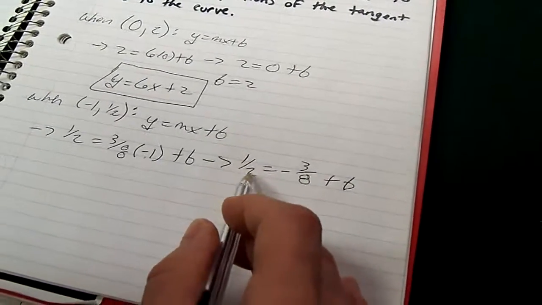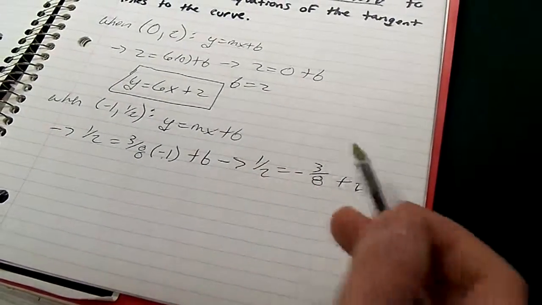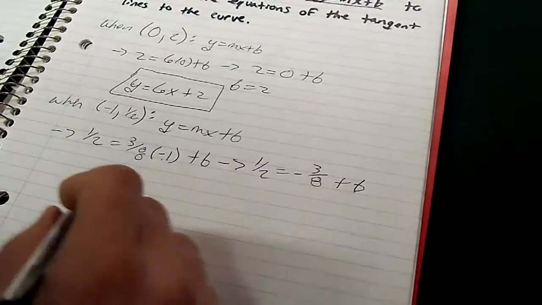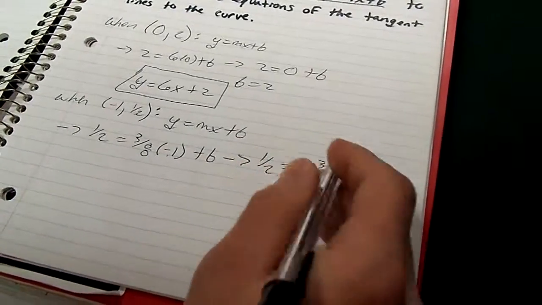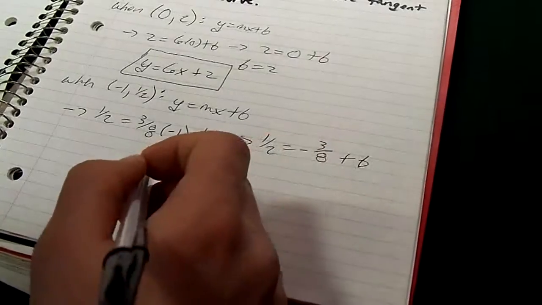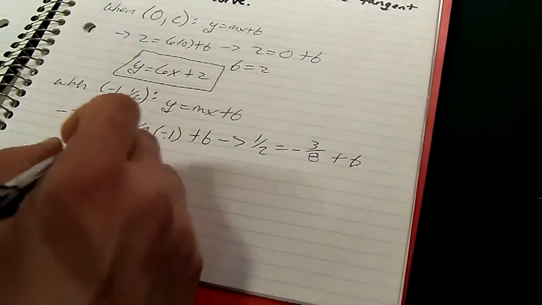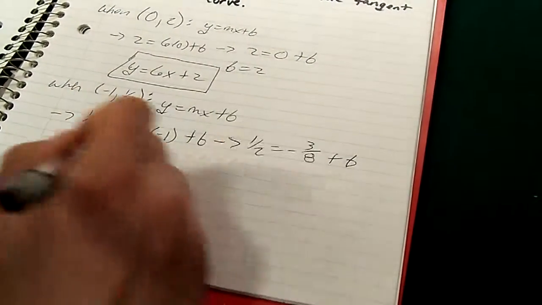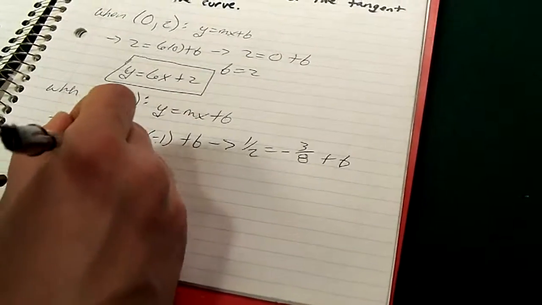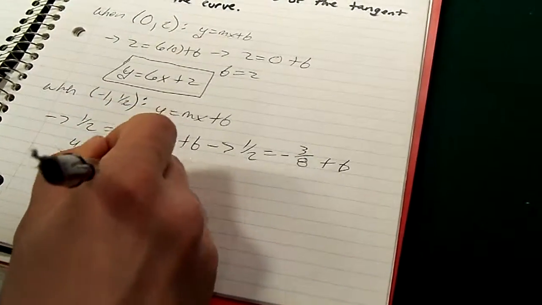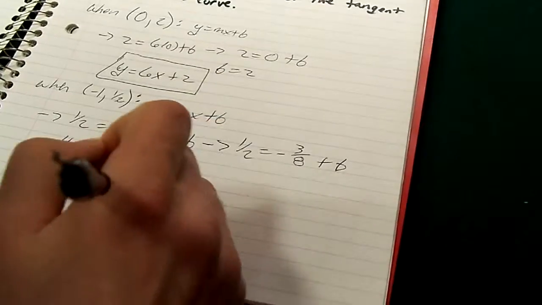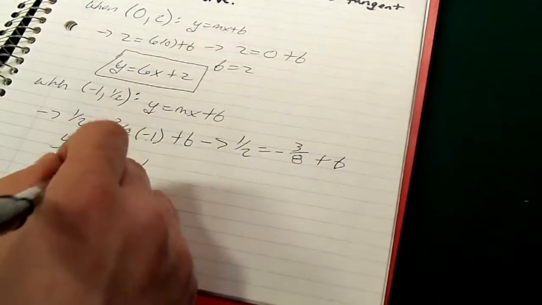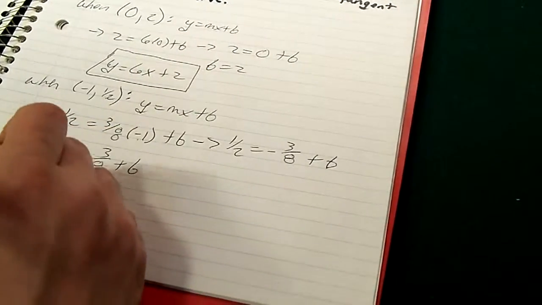For 1 over 2, to get to 8 is times 4, so we'll multiply the top and bottom by 4, and that'll give us a common denominator of 8, so we can add those fractions together and get rid of that on the right side. So 2 times 4 will be 8, 1 times 4 is 4, equals negative 3/8 plus b. Now we'll add 3/8 to the left side.